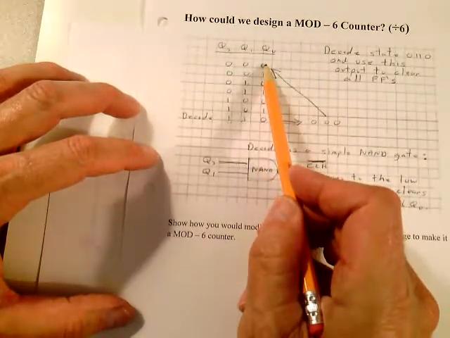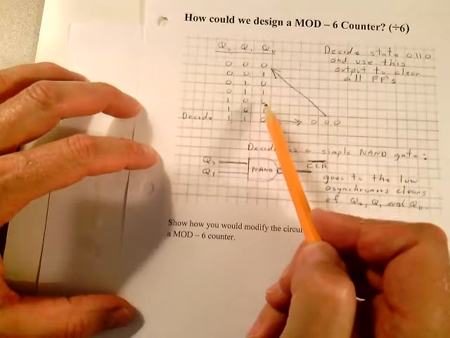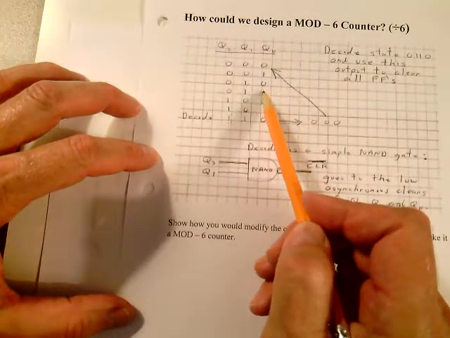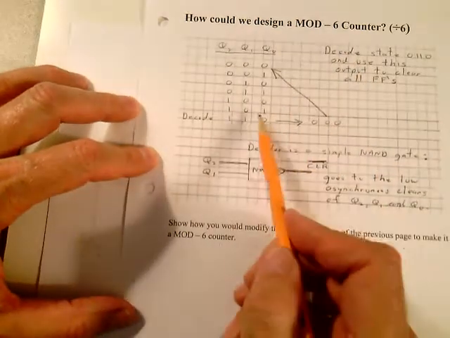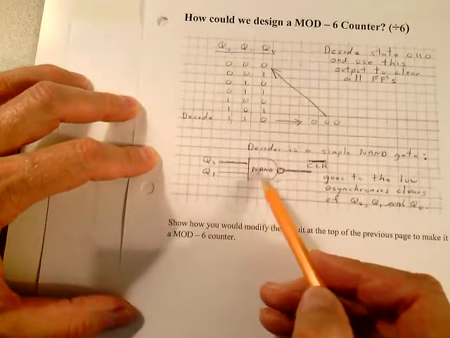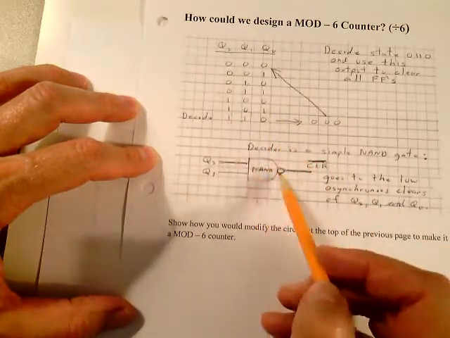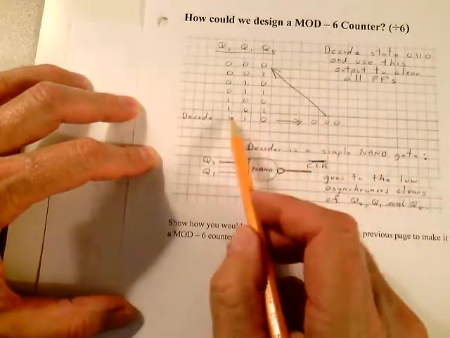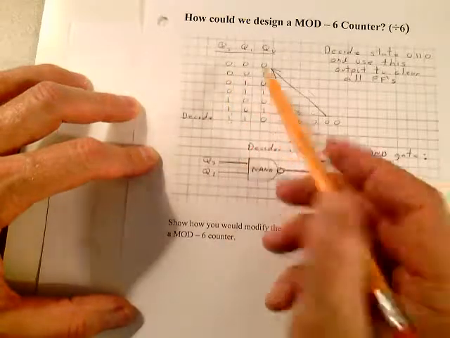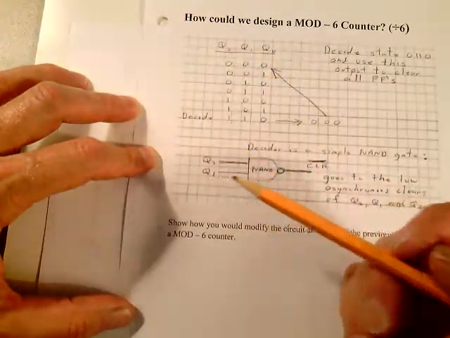You count 0, 1, 2, 3, 4, 5. That's your 6 states. 1, 2, 3, 4, 5, 6. And when it tries to go into this 6th state, through a very small propagation delay, it's only in the 6th state for a prop time. One prop time until you clear this. So this 6th state becomes the 0 state. And it doesn't free run. It counts 0 through 5. And then 0 through 5.